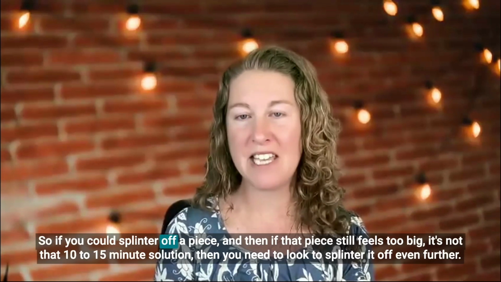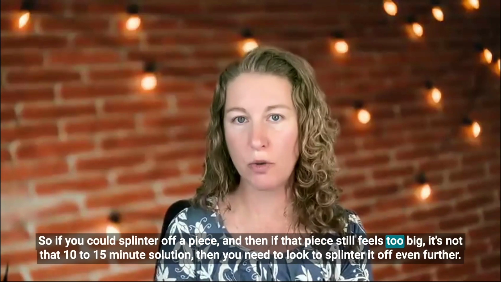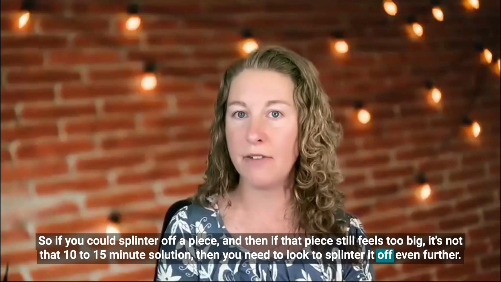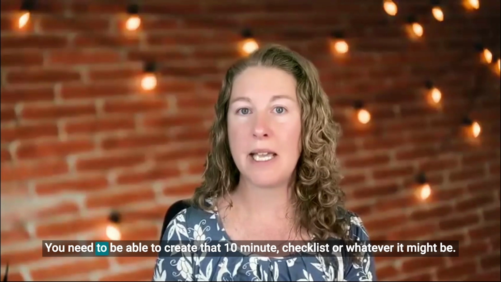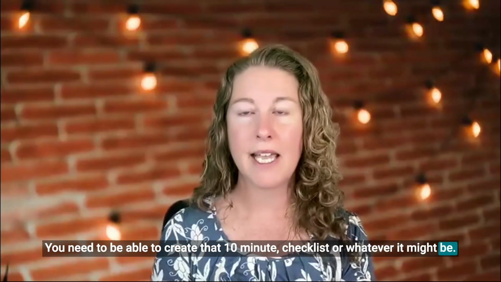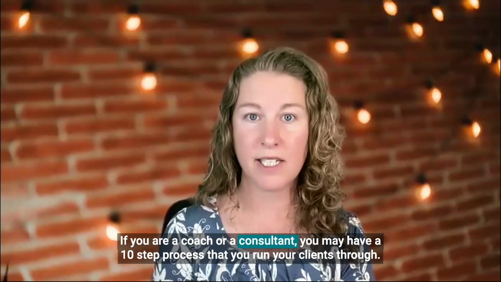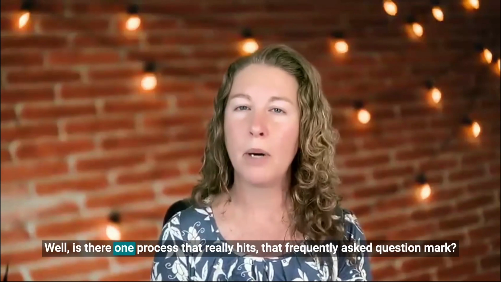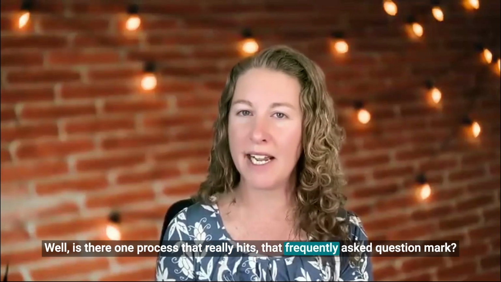So if you could splinter off a piece, and then if that piece still feels too big, it's not that 10 to 15 minute solution, then you need to look to splinter it off even further. You need to be able to create that 10-minute checklist or whatever it might be. If you are a coach or a consultant, you may have a 10-step process that you run your clients through. Well, is there one process that really hits a frequently asked question mark?